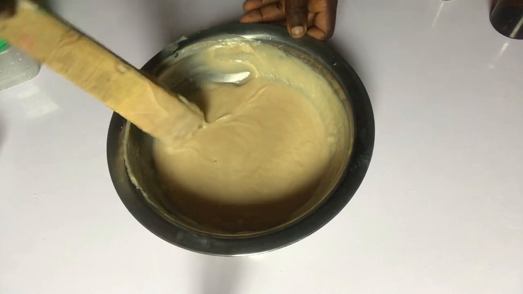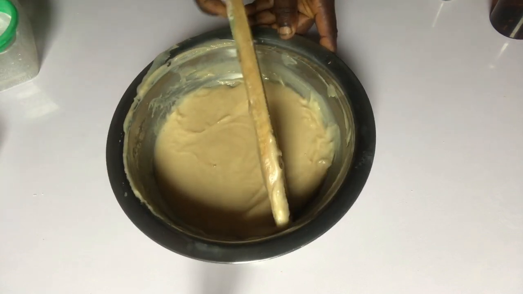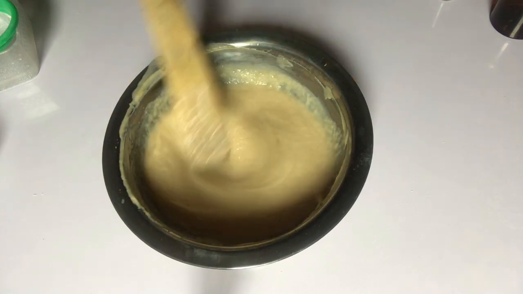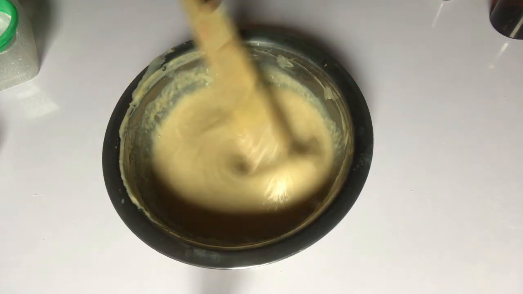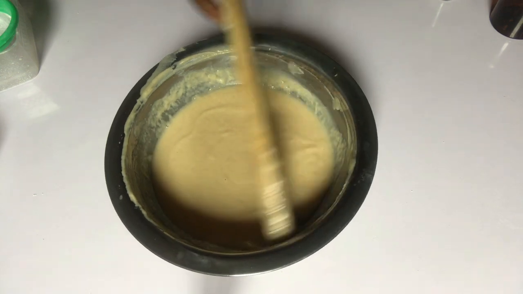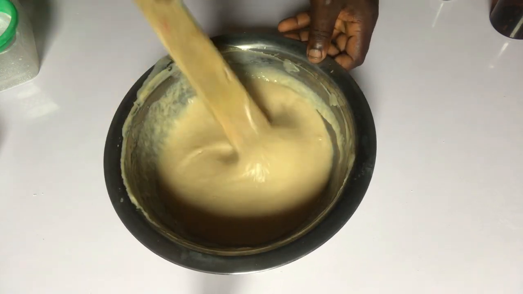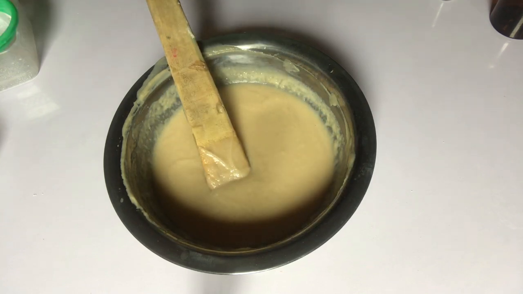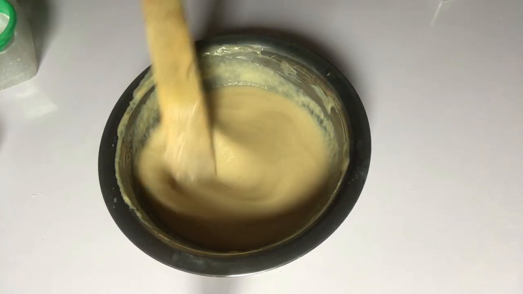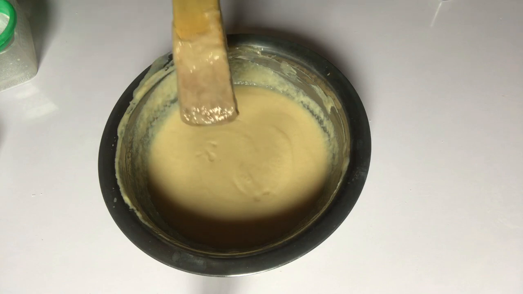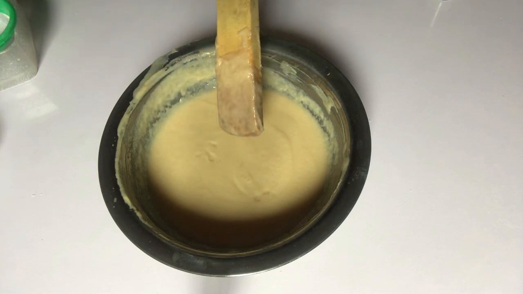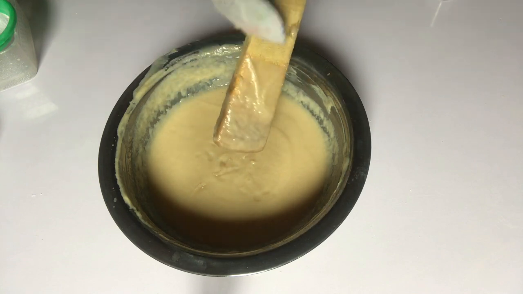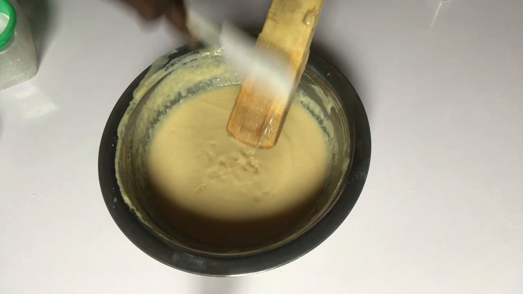Know that when you make your own soap, you can leave it for 48 hours or 24 hours before molding. But after you mold it, you have to leave it for 3 weeks before you start selling it or using it. The reason why you have to leave it for 3 weeks is for it to cure properly. And when your soap cures properly, it lathers well.